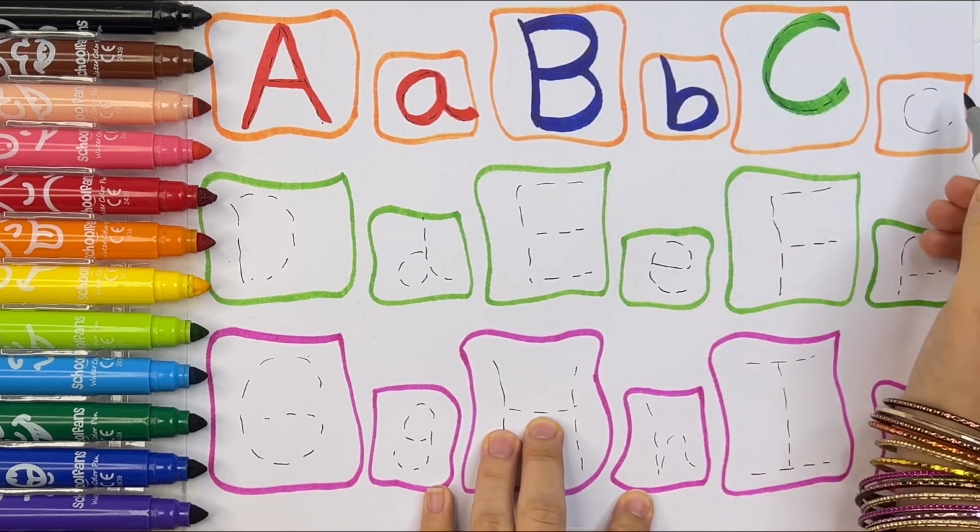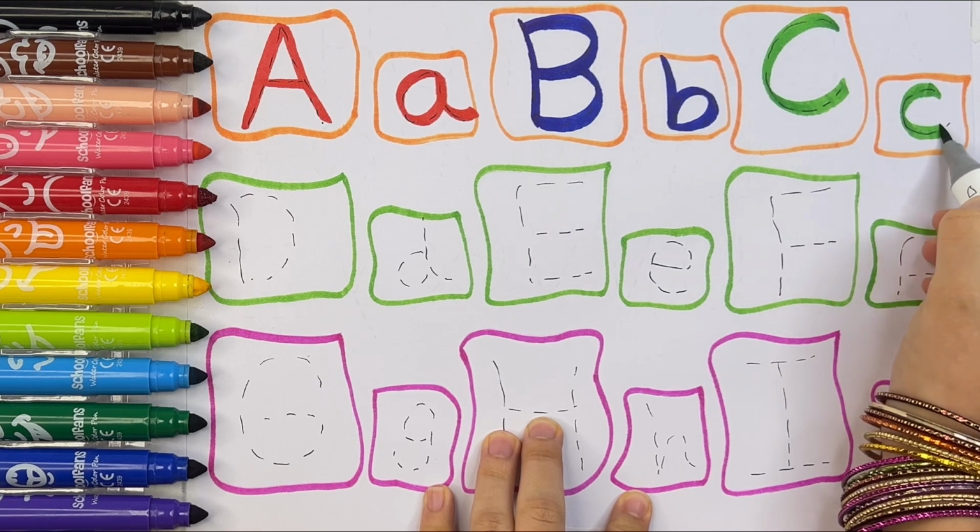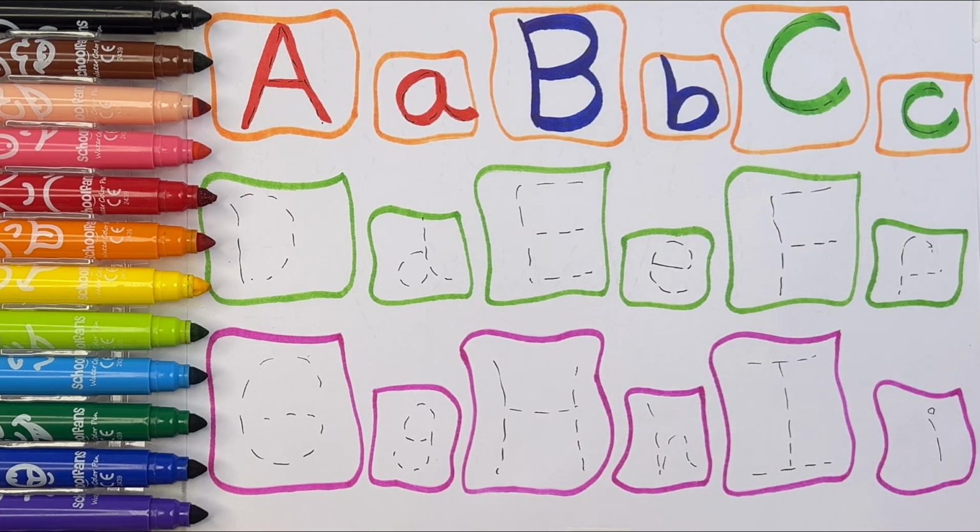And then let's write the letter C. C for car, car. Light green color. Good job, guys.